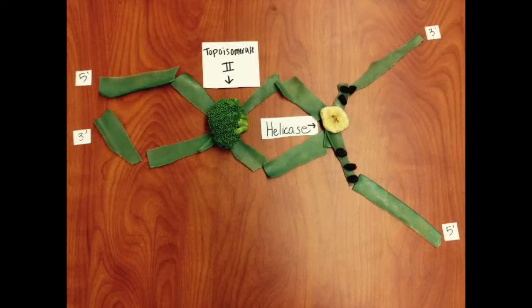DNA synthesis can't begin without the 3 structures represented here. These structures are helicase, topoisomerase II, and single-stranded binding proteins. First, helicase, represented by a banana chip, unzips the double helix at the replication fork. Second, the single-stranded binding proteins, illustrated by raisins, stabilize the single strands of DNA and keep them from coming back together. It is also important to note the broccoli acting as topoisomerase II and its function of working upstream from the helicase to relieve the stress from the DNA's unwinding.